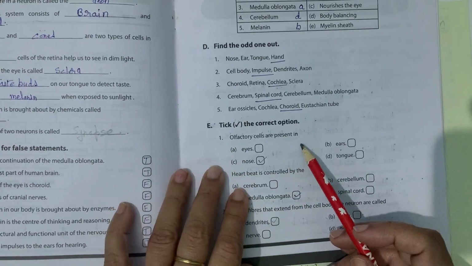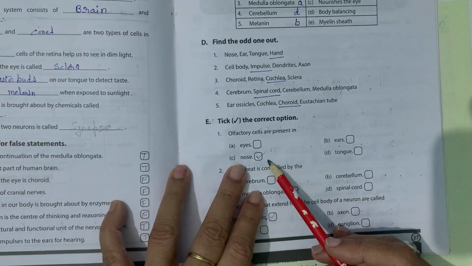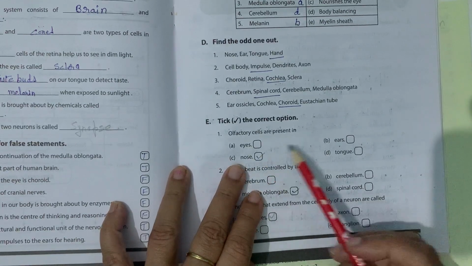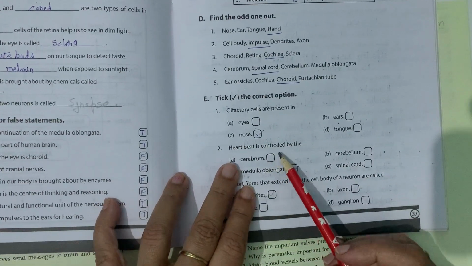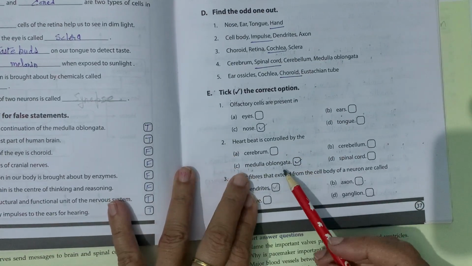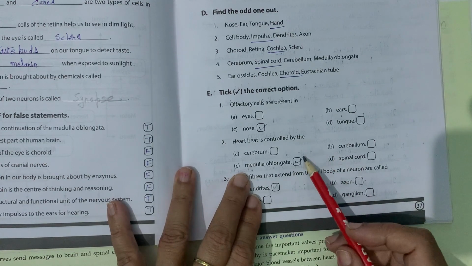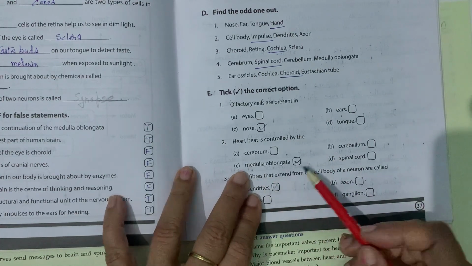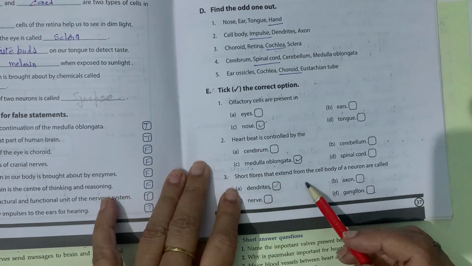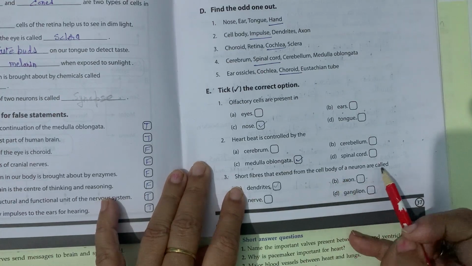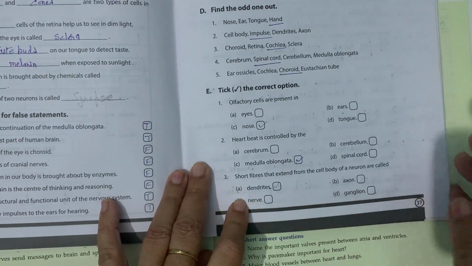Olfactory cells are present in the nose. Olfactory is for smelling, not eyes and tongue. Heartbeat is controlled by medulla because it is an involuntary action, and all involuntary actions are controlled by medulla oblongata. Short fibers extend from the cell body of a neuron. They are called dendrites.